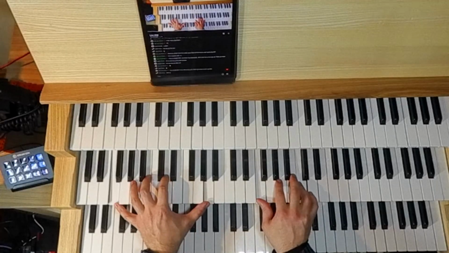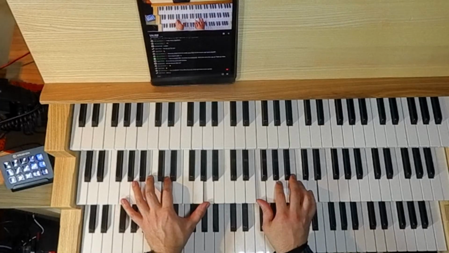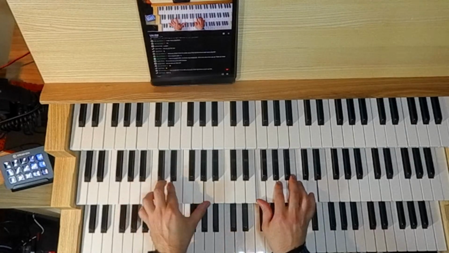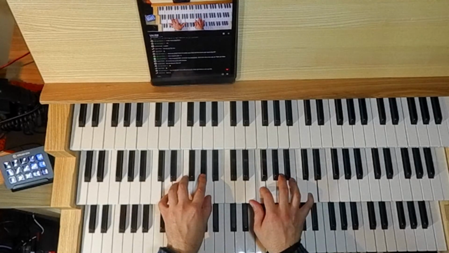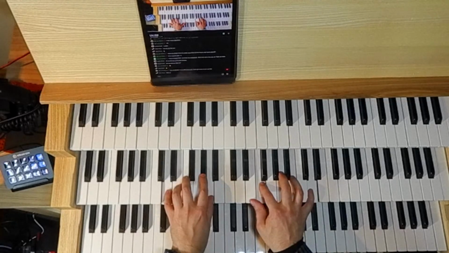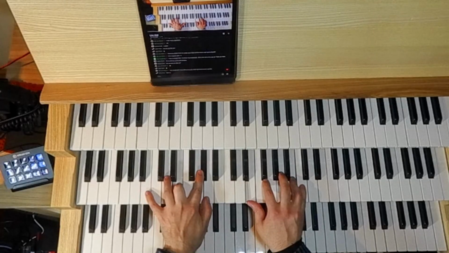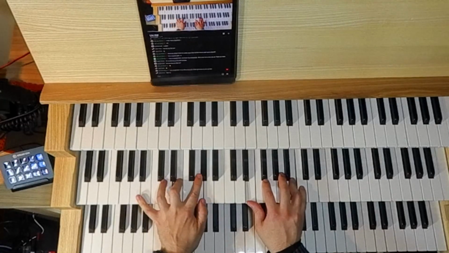From 6th scale degree to the subdominant, two notes are stationary, one is moving. From subdominant to the dominant, all the notes are moving in the opposite direction. Like this. And from the dominant to the tonic, two notes are moving, one is stationary. E is stationary.